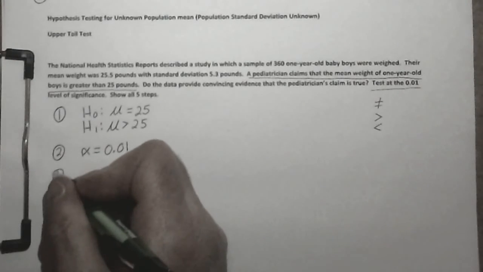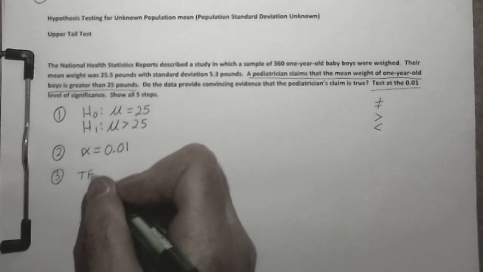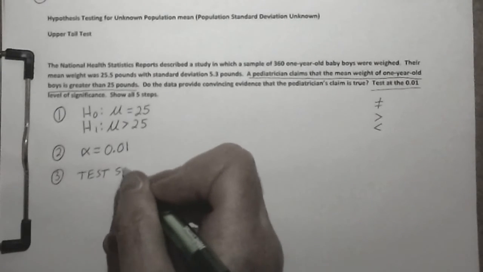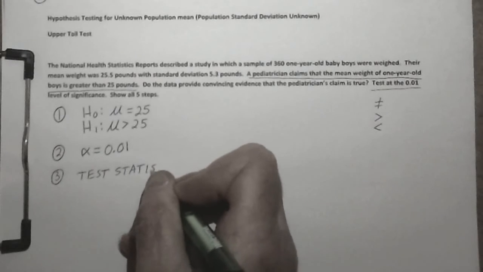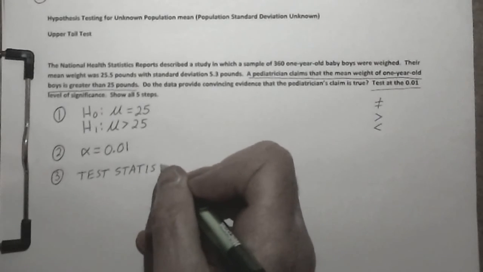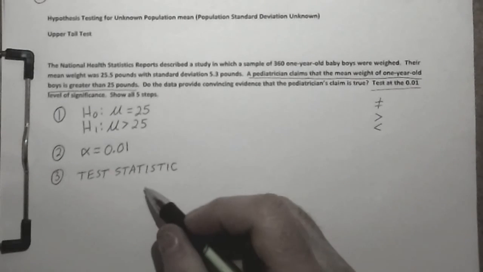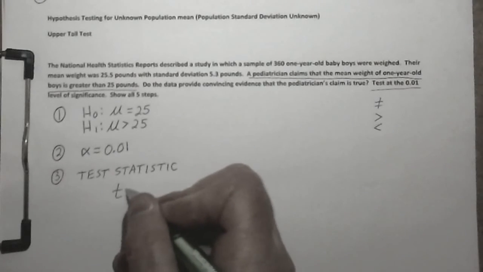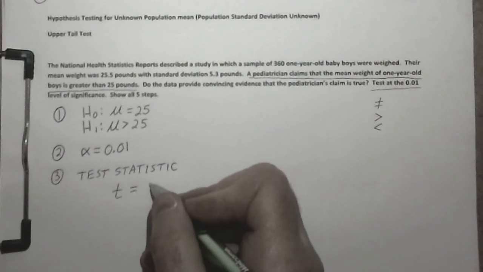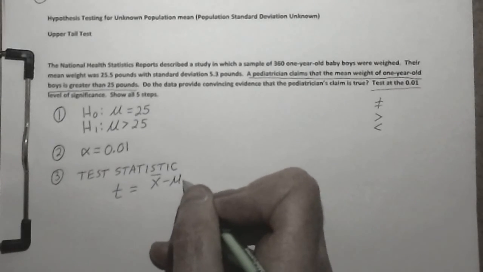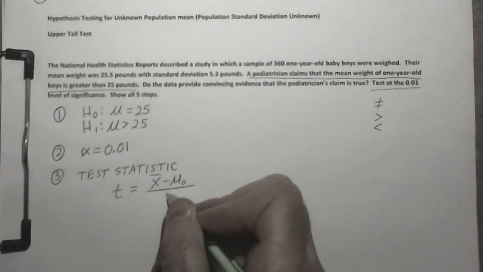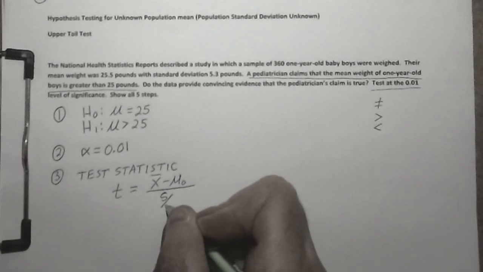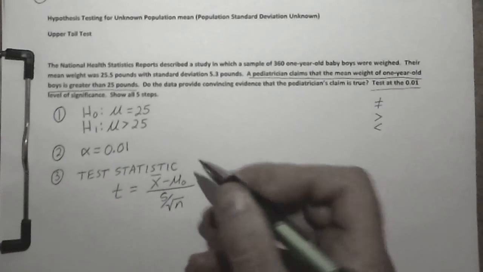Step number 3 is computing our test statistic value. And again, that is computed by using sample evidence. The formula we use is this T formula, which says T is equal to the sample mean minus the purported population mean under the null, divided by the estimated standard error, which is the sample standard deviation divided by the square root of the sample size.